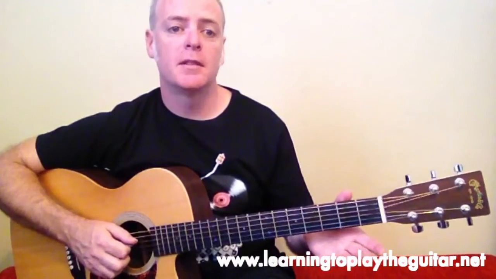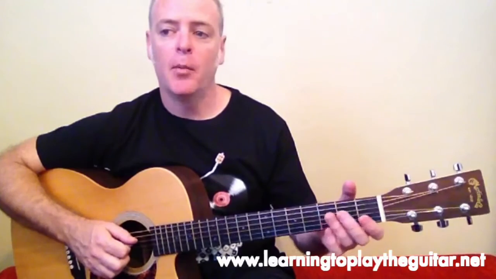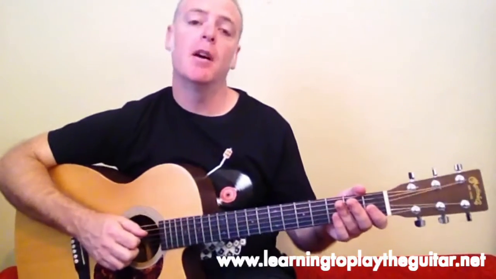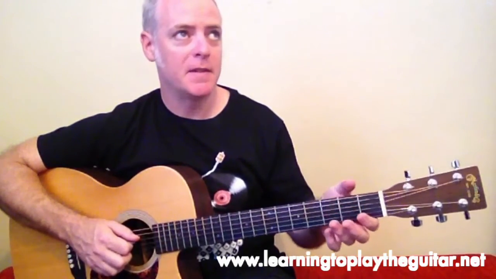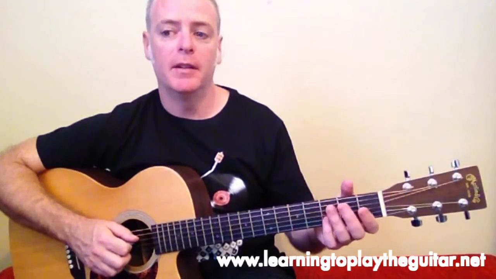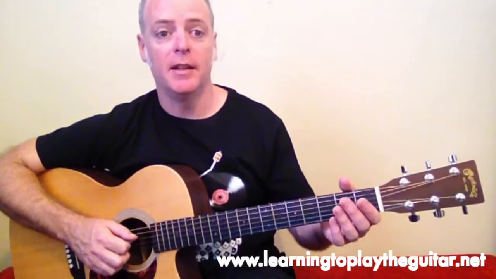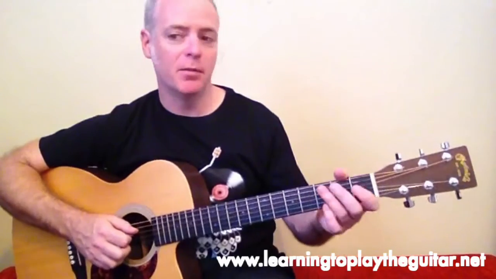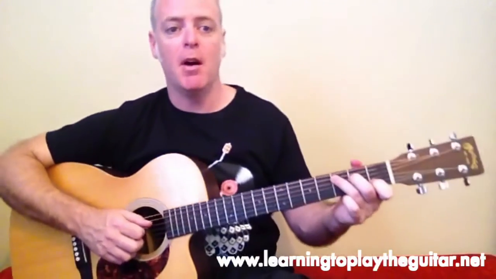So in the verse there's 2 main strumming patterns, one which is used for the C and the E minor and the D with the F sharp in the bass chord, and the other one which is going to go with the A minor and the A minor with the G in the bass chord. So first off we'll deal with the strumming relating to C and E minor, etc.